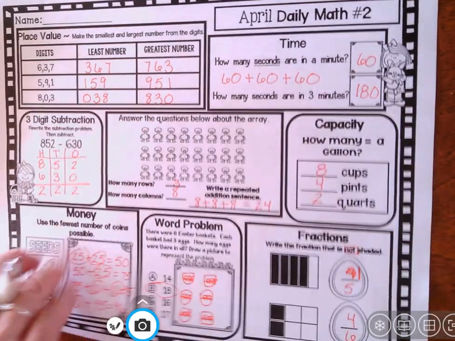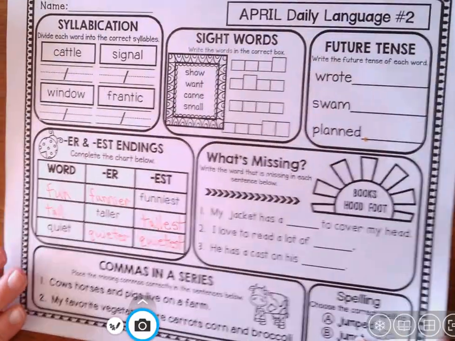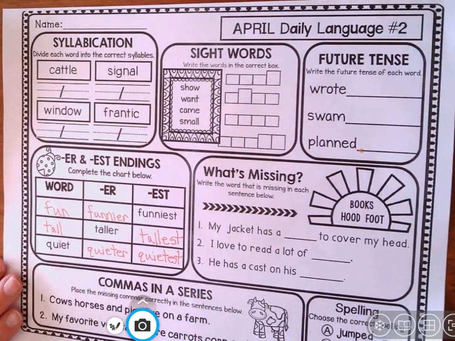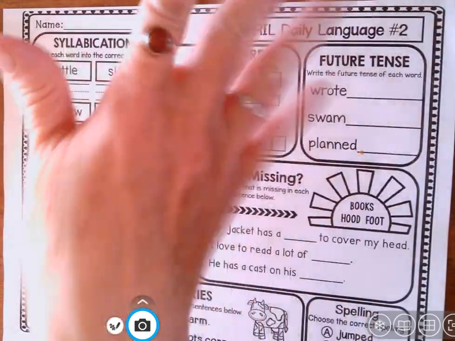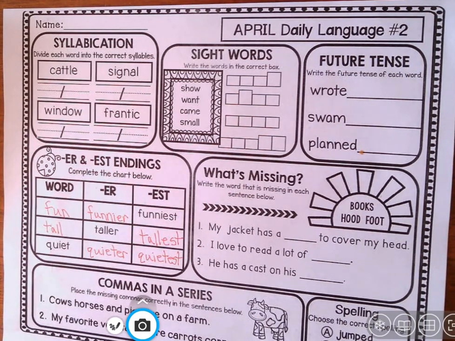Okay, let's go ahead and turn it over and do our daily language. Shake your hands a little. Shake, shake, shake. Sit up nice and tall. Take a deep breath. We got this.